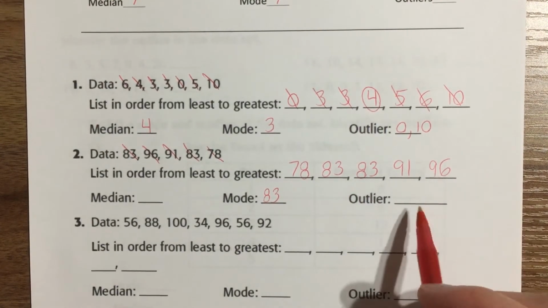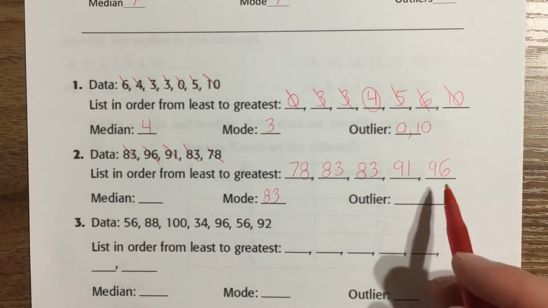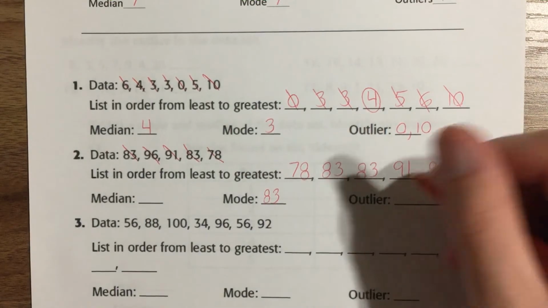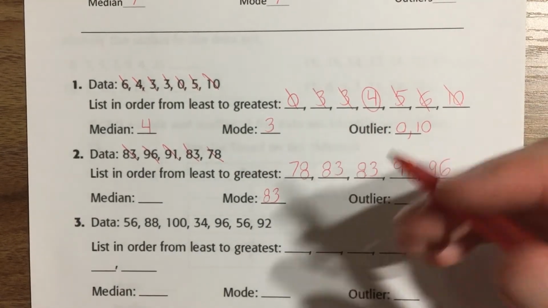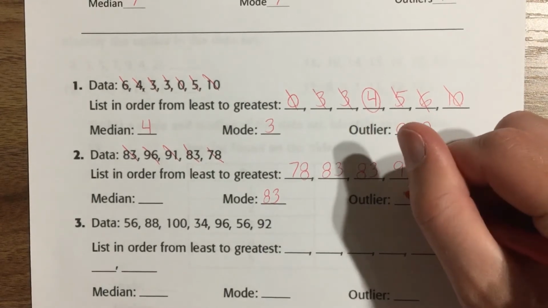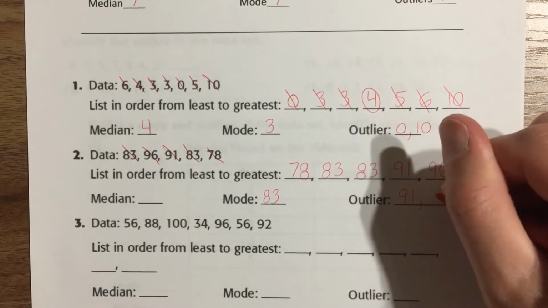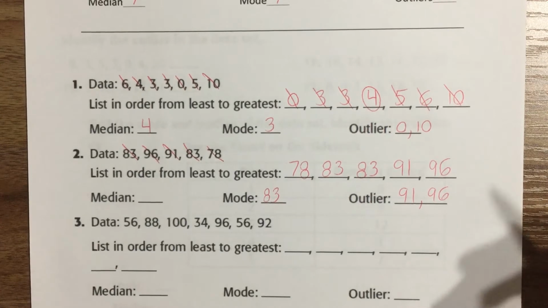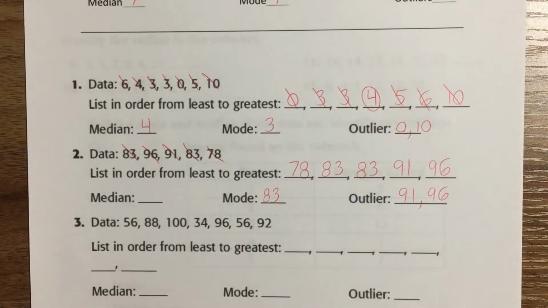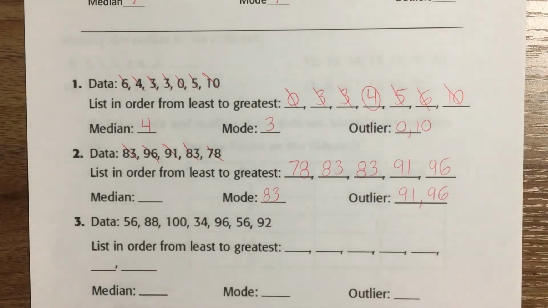Personally, to me, that tells me these 90s right here, they kind of look like outliers. They don't really fit these other 3. And with a small set like this, it's kind of tough to tell what's an outlier and what fits in the group. But I would go 91 and 96 both. You could just go 96, that would be fine. But I think that 91 personally just feels like it's on the outside looking in.